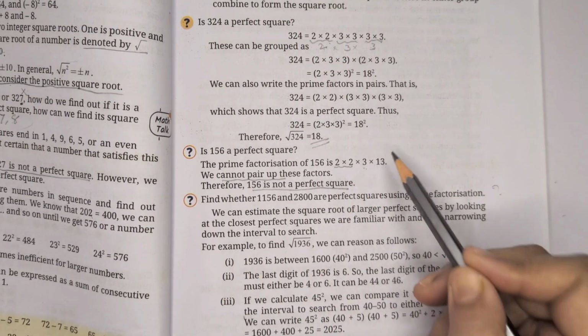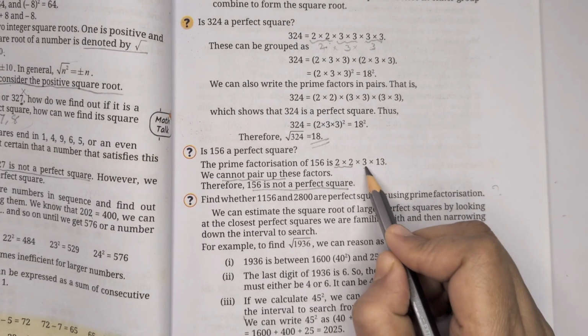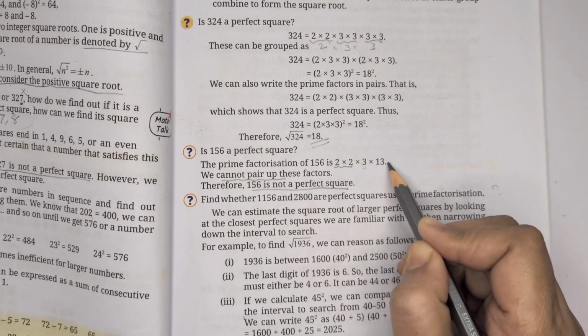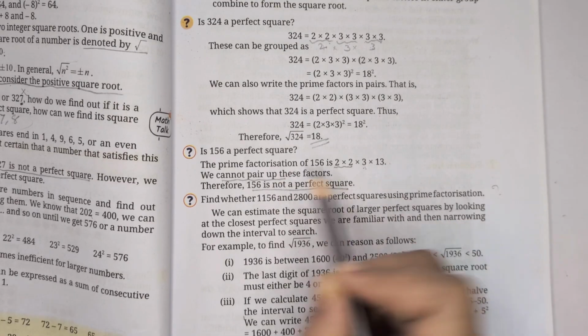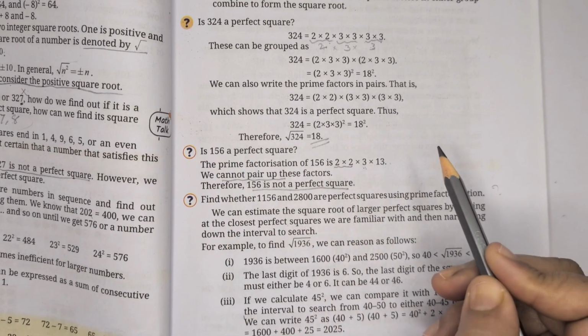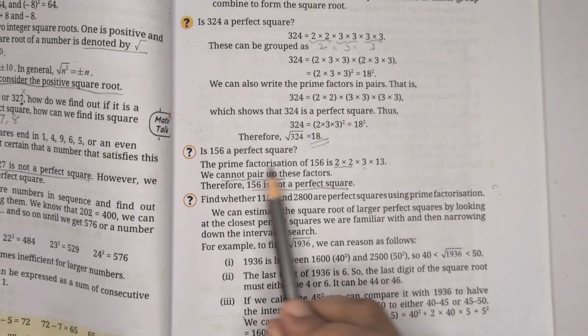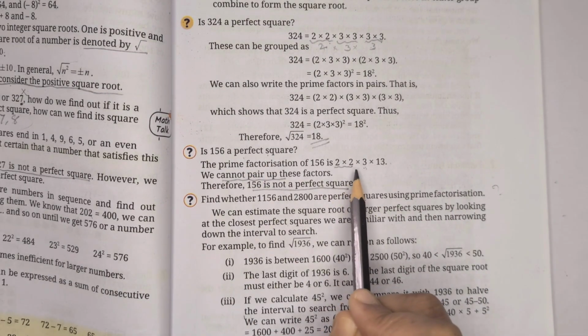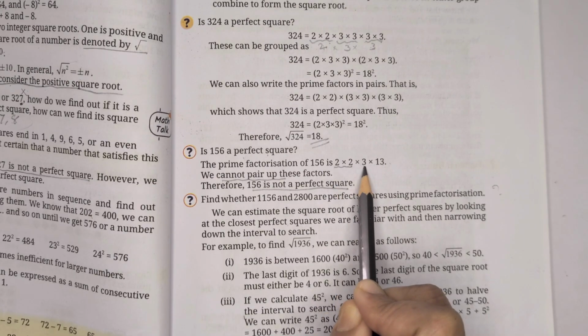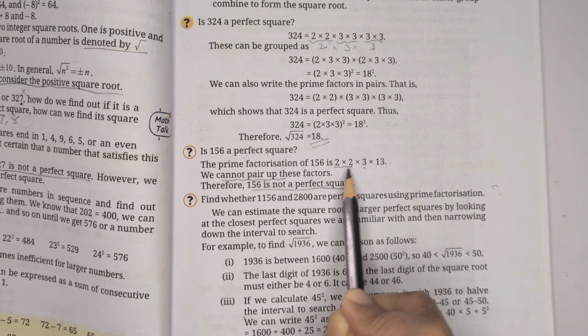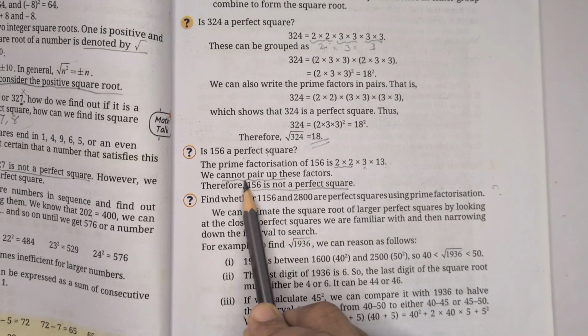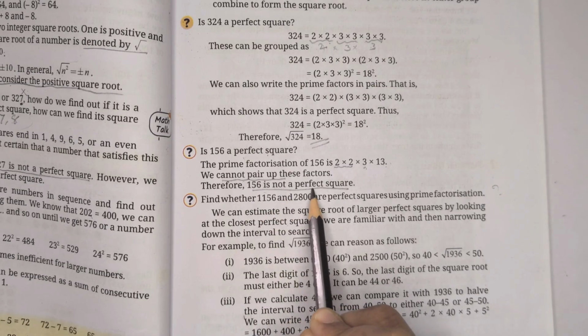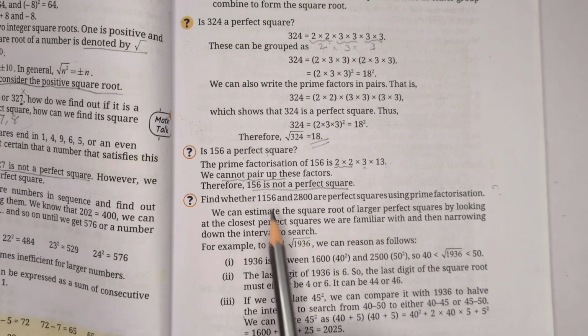Then we can make this number a perfect square by multiplying by 1 more 3 and 1 more 13. So not 156, we will get another number, a perfect square. Here the question is whether 156 is a perfect square or not. So we can write that 3 and 13 don't have a pair, which means 156 is not a perfect square.